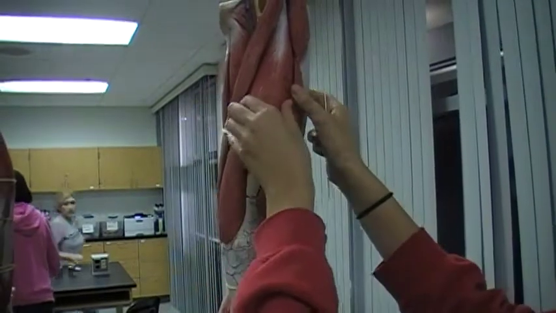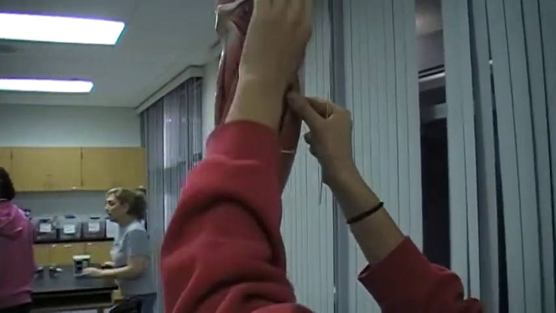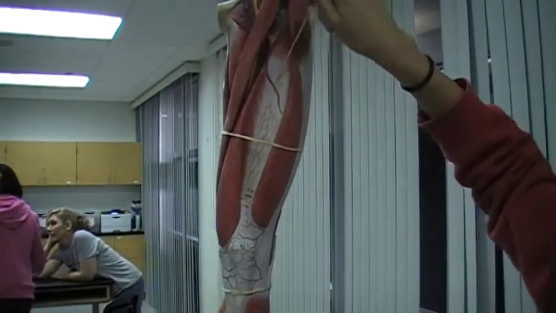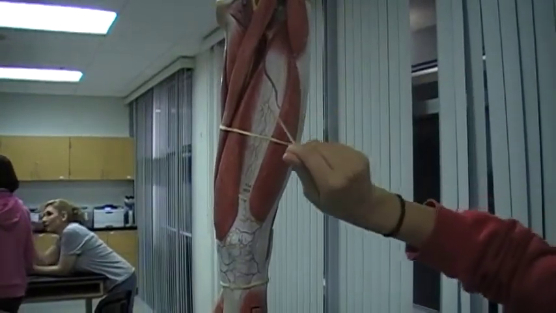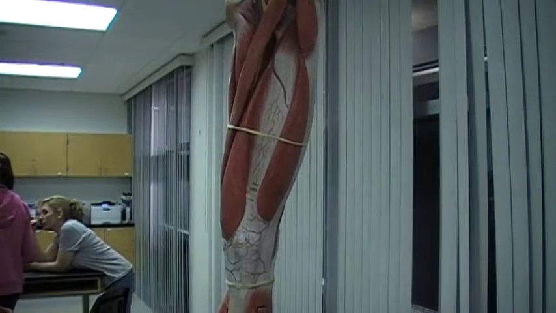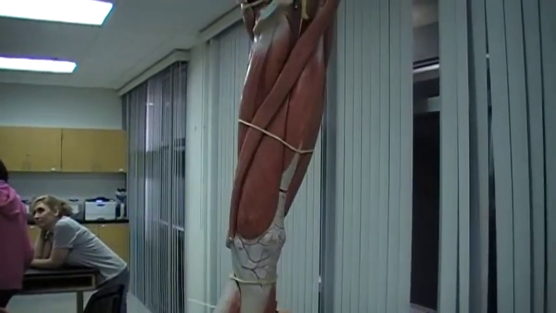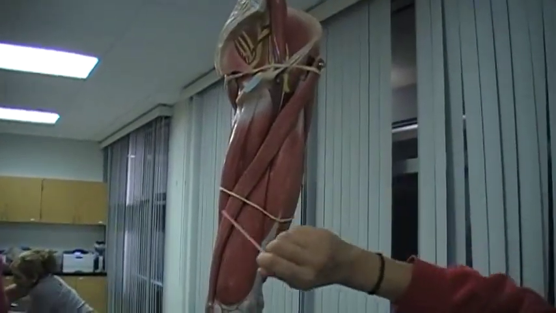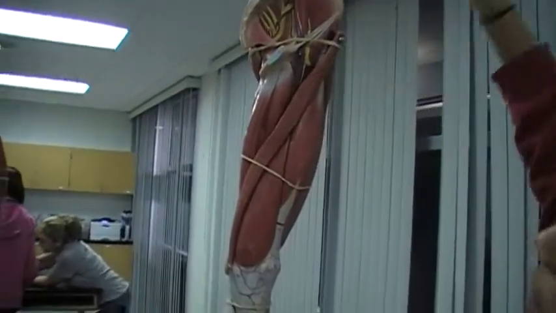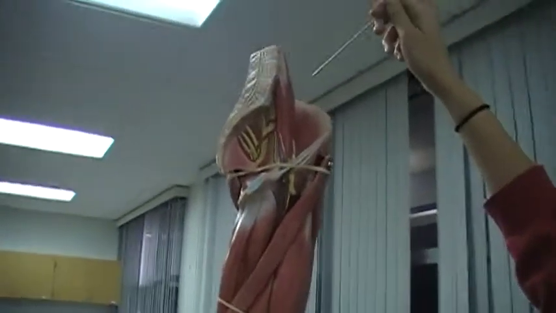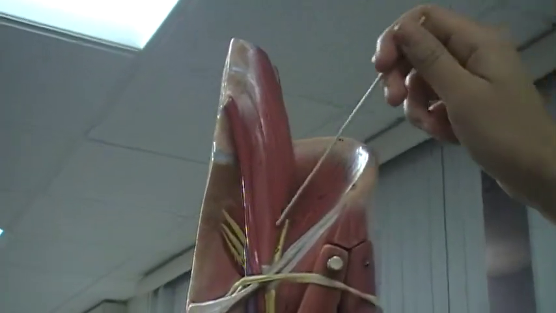Underneath the rectus femoris, we have our vastus intermedius. The vastus intermedius lies beneath the rectus femoris. So we have the sartorius here, this longer muscle, and up here we have our psoas major.